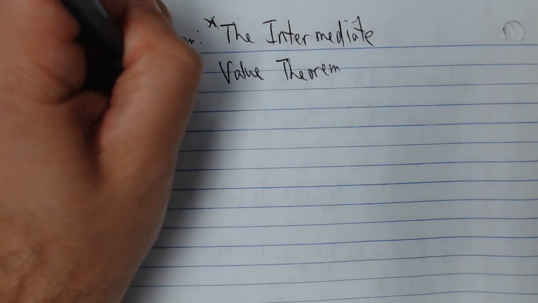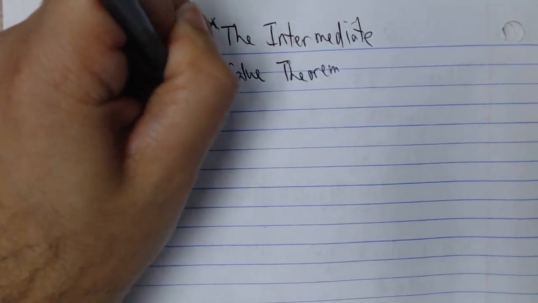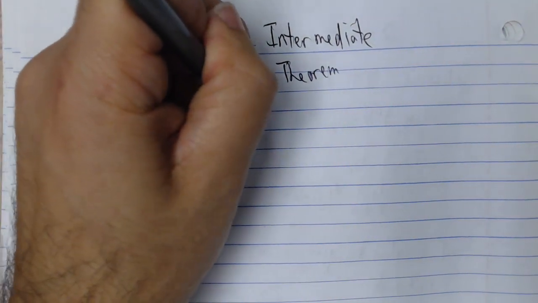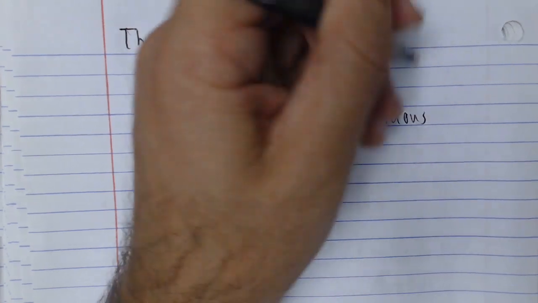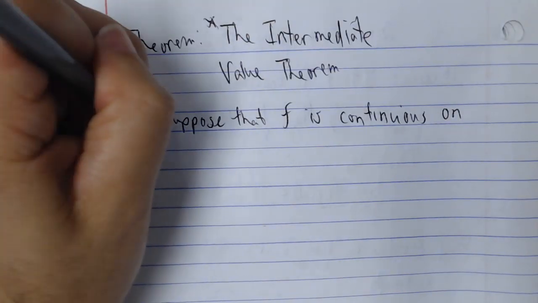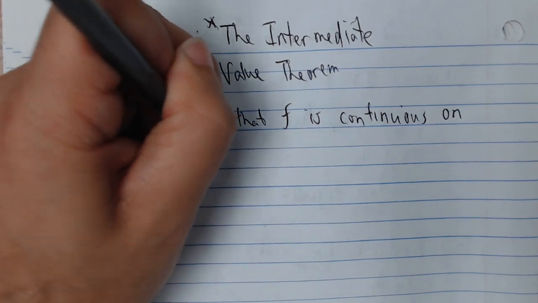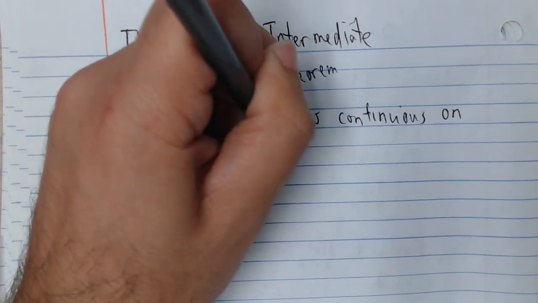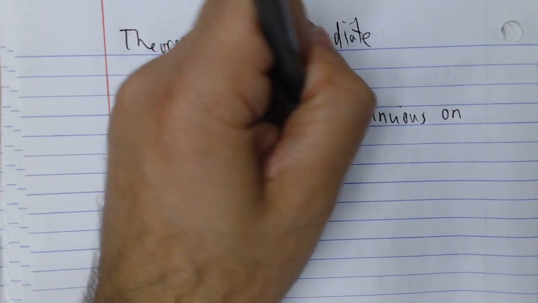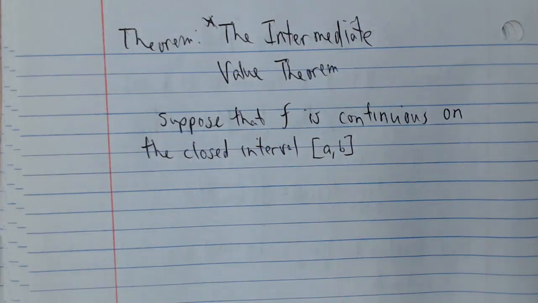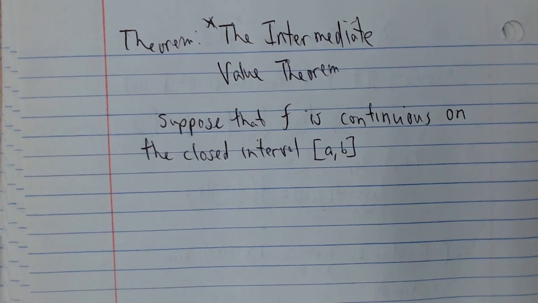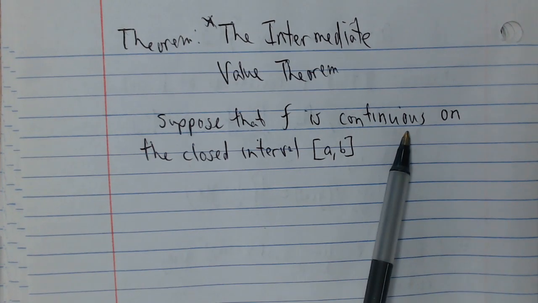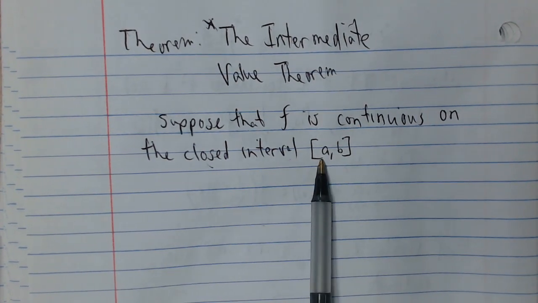Okay, so here's how it starts off. Suppose that f is continuous on the closed interval from a to b. Okay, now let's be careful here. Let's pay close attention to this. This is very, very important. So we're saying f has to be continuous on the closed interval a to b.